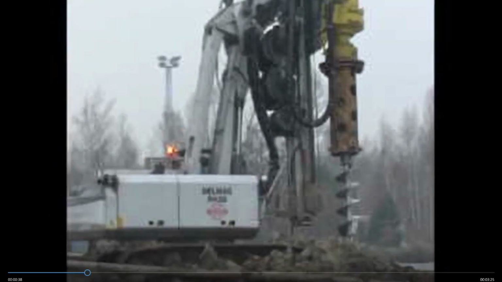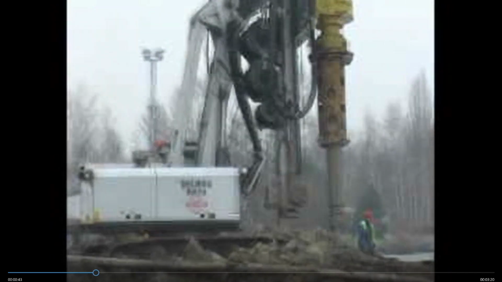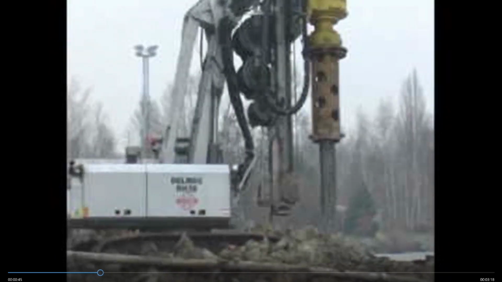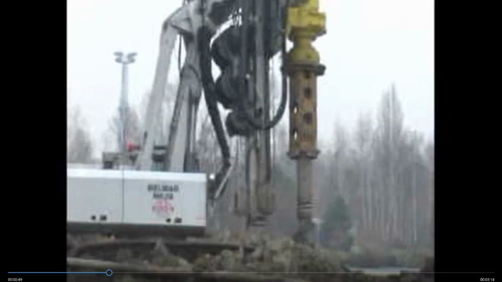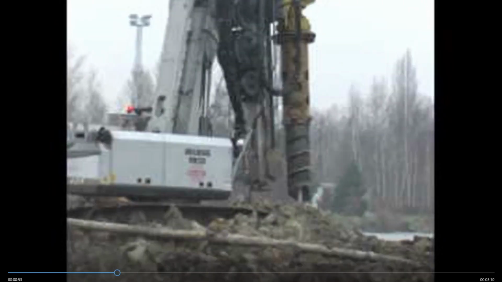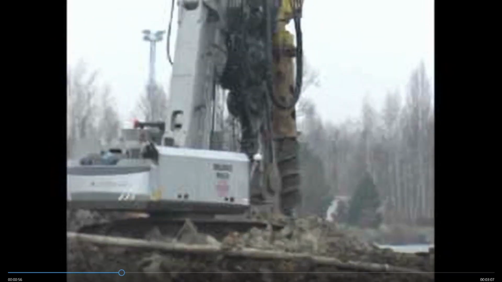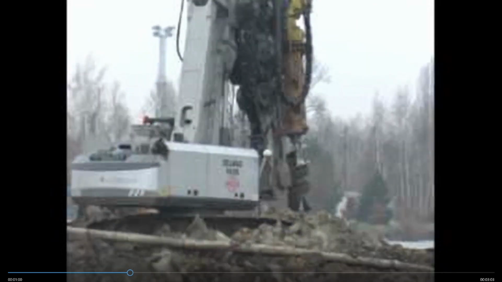Here we can see the construction works with drilling the large diameter piles. The drilled soil is removed from the hole, preparing an empty space for reinforcement.